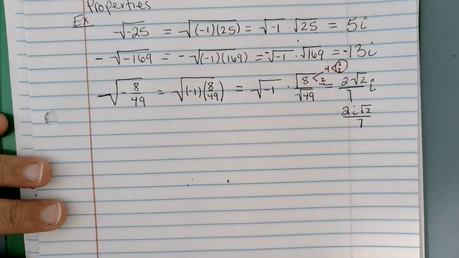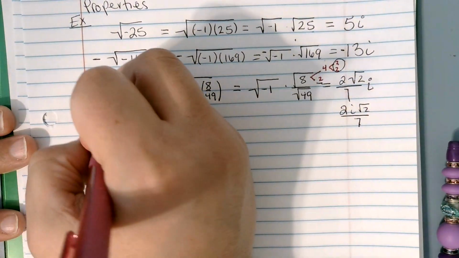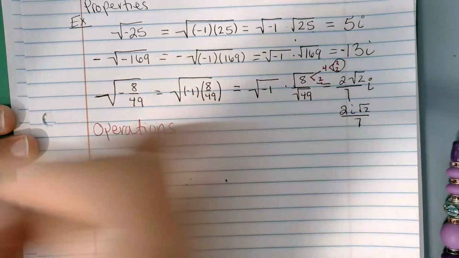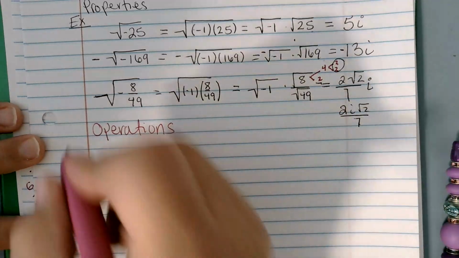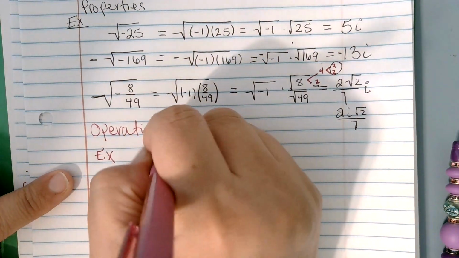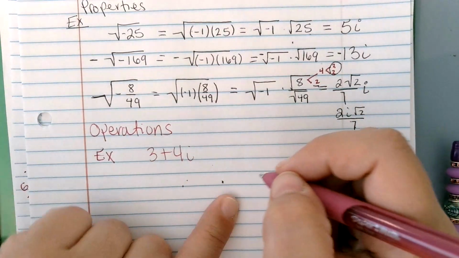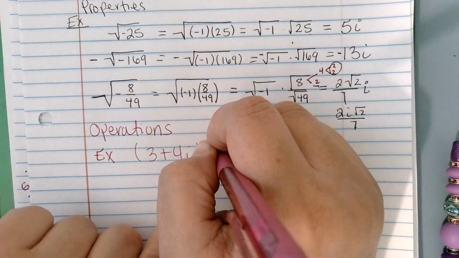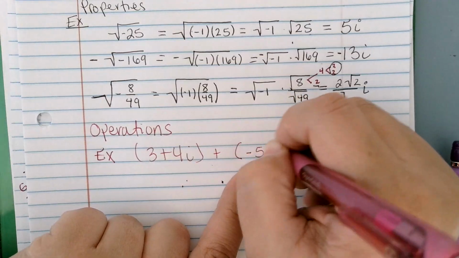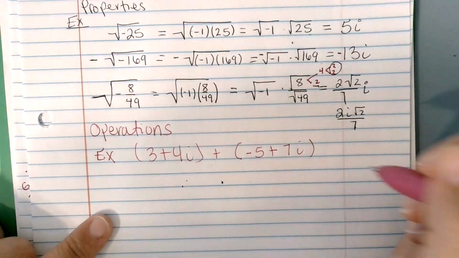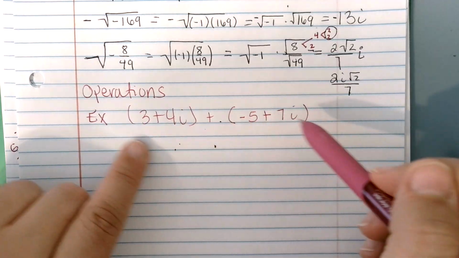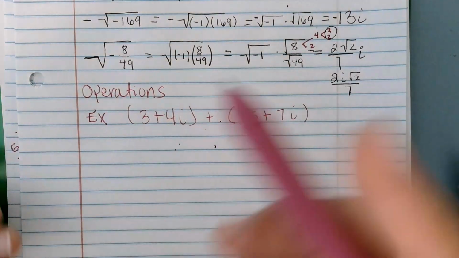Let's look at some operations that we can work with complex numbers. The first operation is addition. So let's say we had two complex numbers, 3 plus 4i. Notice that i is always the last thing that I write when I'm writing a complex number. So you always rearrange it so that the real part comes first and the imaginary part comes second. Essentially what we're going to do here, if there's a plus sign in between our two complex numbers, is combine like terms.